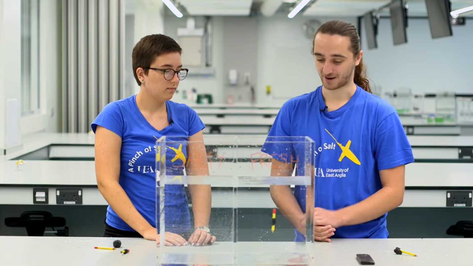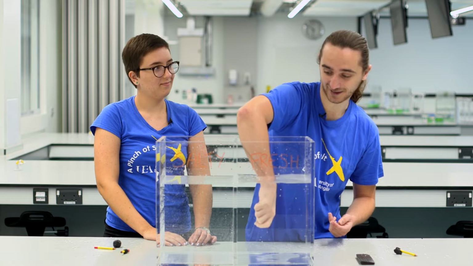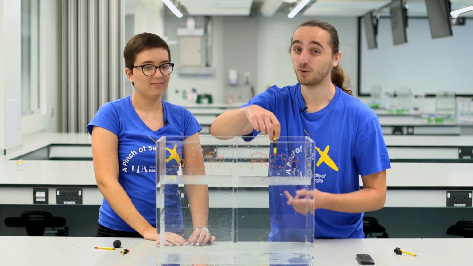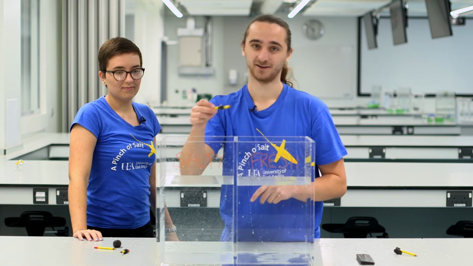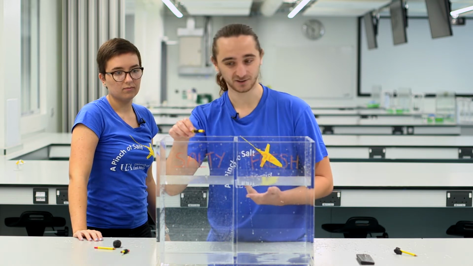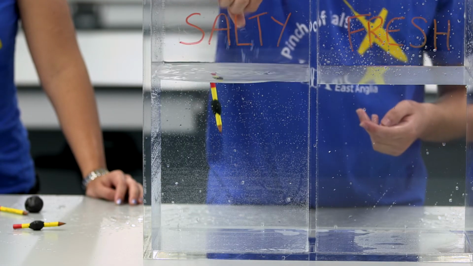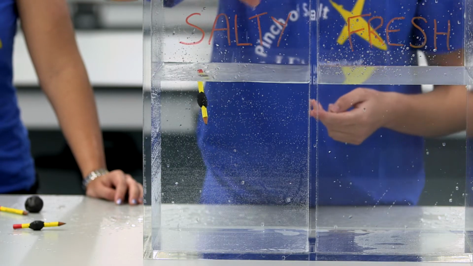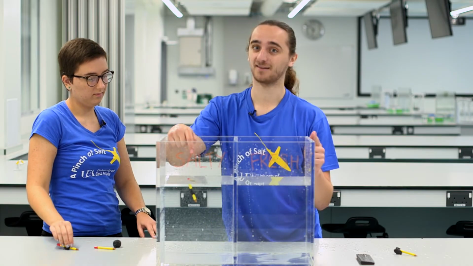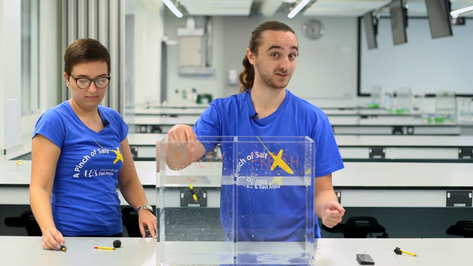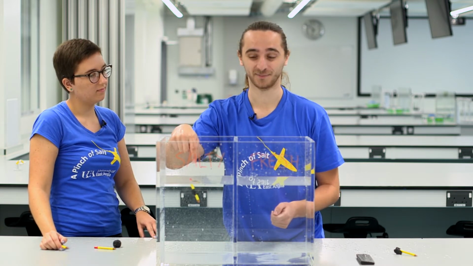So what happens now if we take this pencil out of the freshwater tank, if I can actually grab it, and put it in the saltwater tank, which we know is more dense than the freshwater tank? Will it float, sink, or be neutrally buoyant in this tank? Let's take a look. It floats in the salty water tank, which means that this object, which is the same density as the freshwater, which is why it was neutrally buoyant in this tank, is less dense than the salty water.